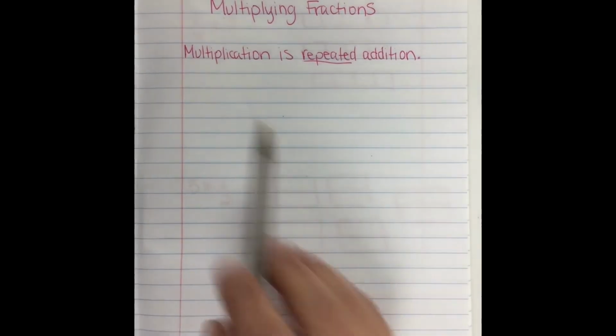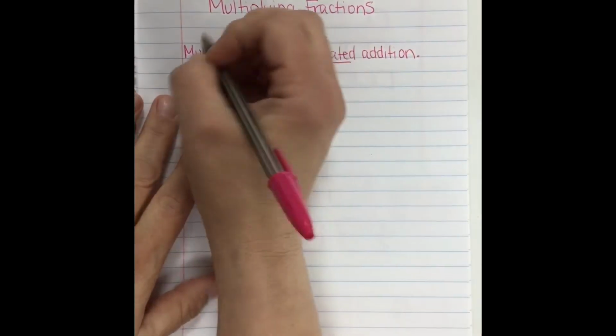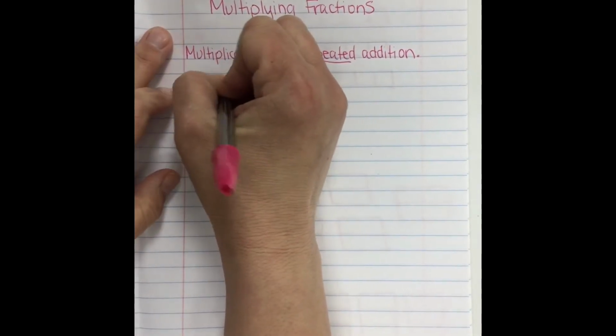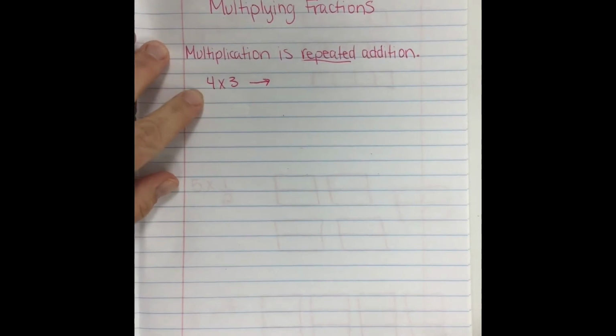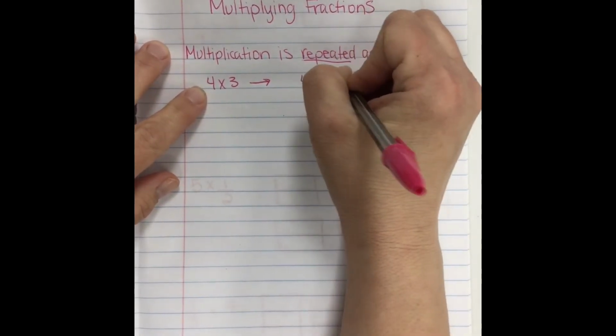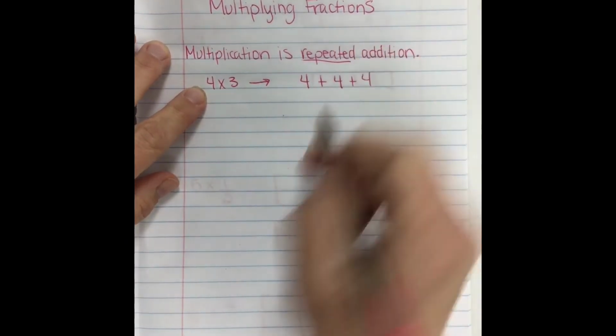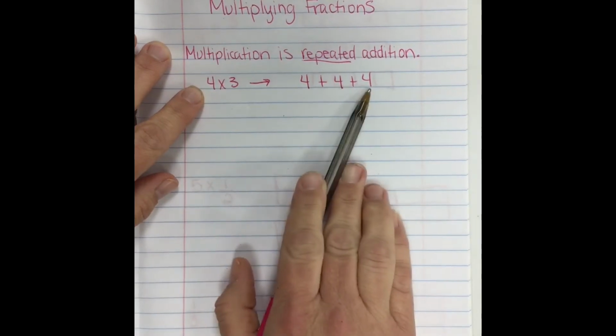All right, so we learned in elementary that multiplication is repeated addition. So if I had the number 4 times 3, that's the same, if I'm doing repeated addition, as saying 4 plus 4 plus 4, right? 4 times 3 is the same as saying 4, 3 times.